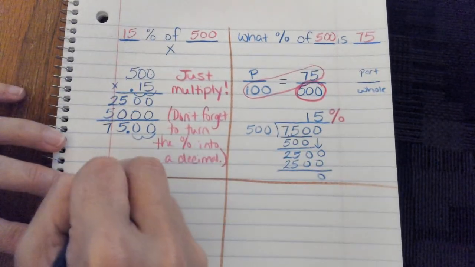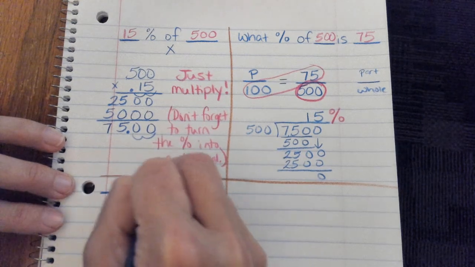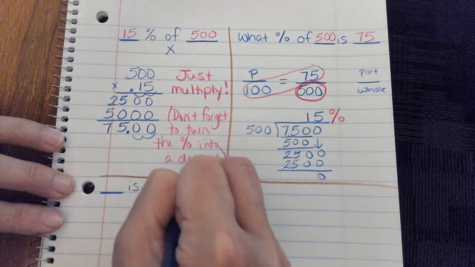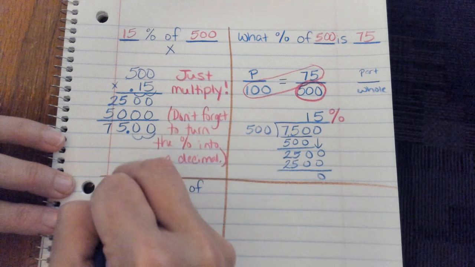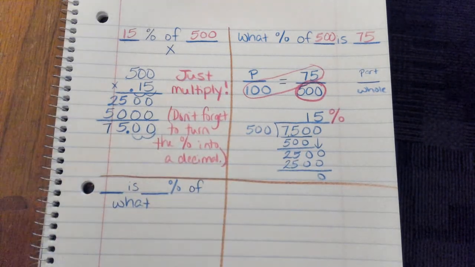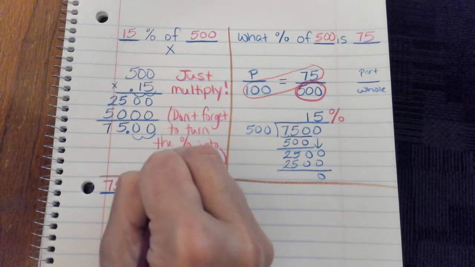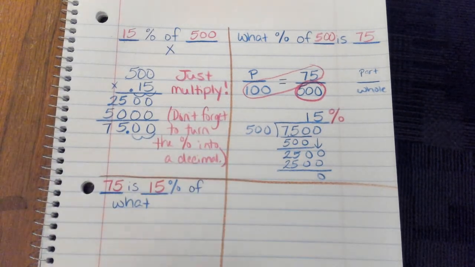Right. Sometimes they will ask, something is some percent of what? They'll say 75 is 15% of what?